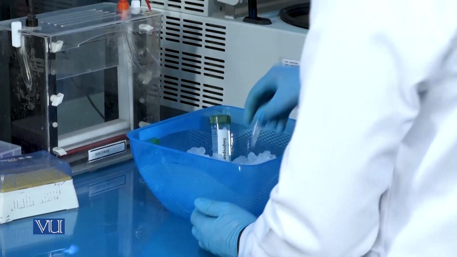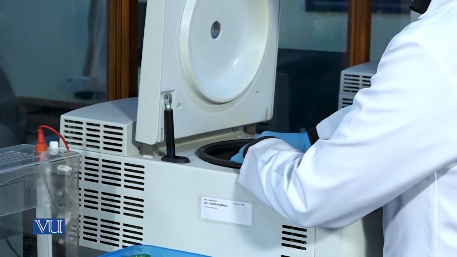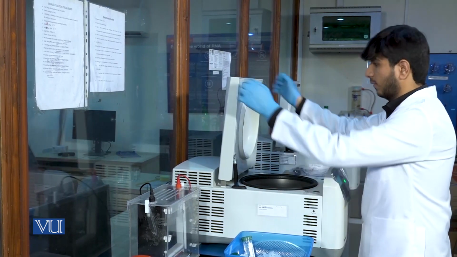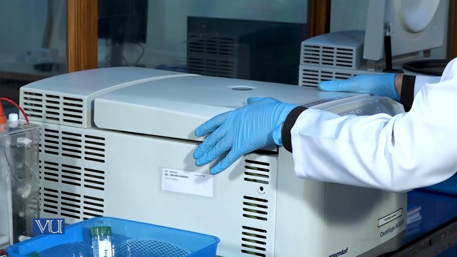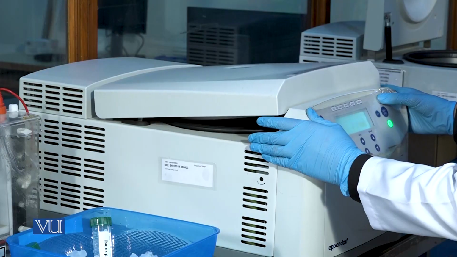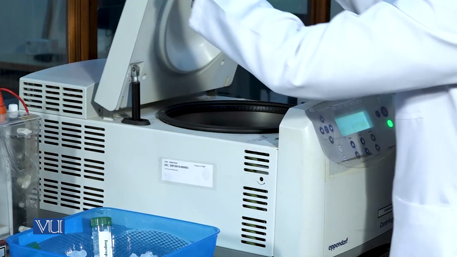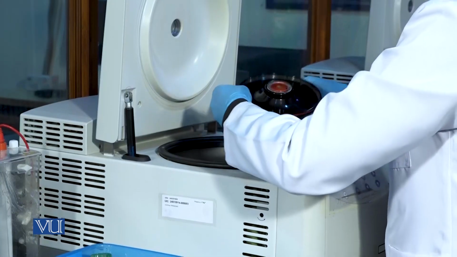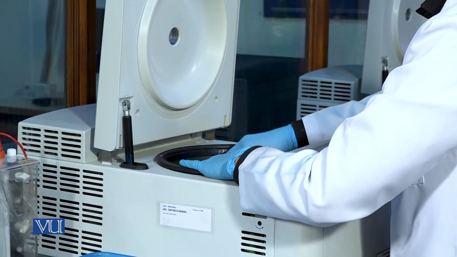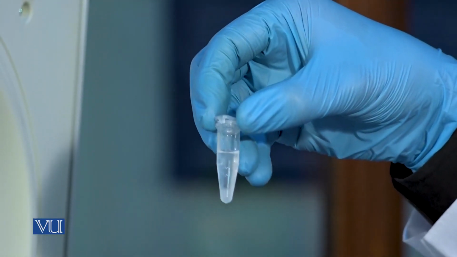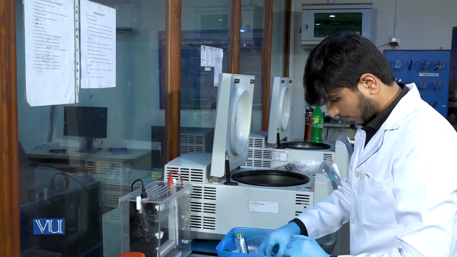After the addition of ethanol, we will again centrifuge the samples at 13,000 rpm for 15 minutes. After the centrifugation, discard the supernatant.